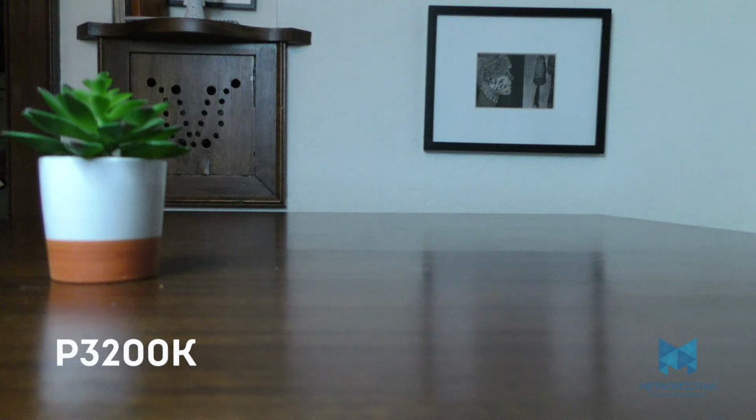The light looks too blue. All right, and it's a preset 3200, probably meant for filming in warm lighting conditions like incandescent or something like that. And then if I scroll one more time, it gives me the P5600K, which is a much warmer setting.